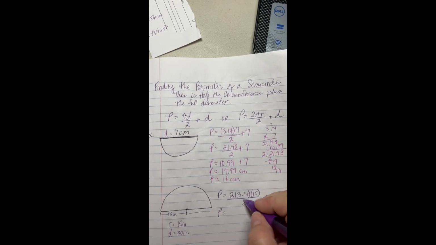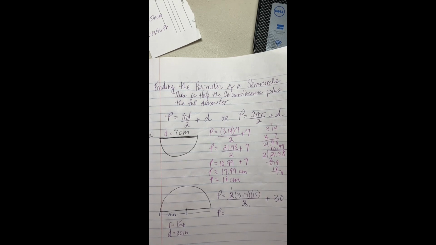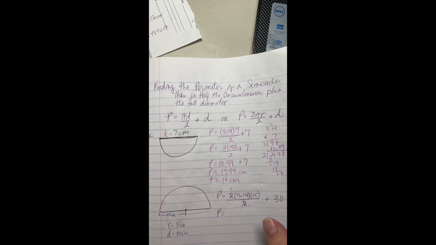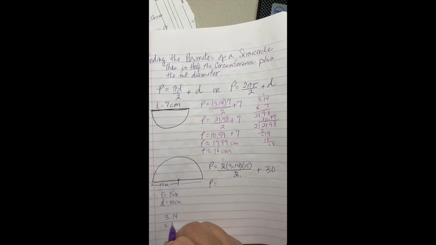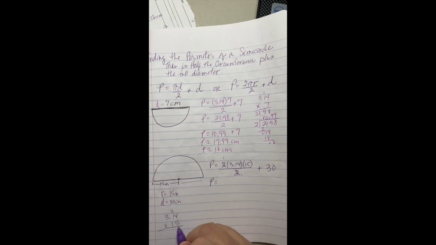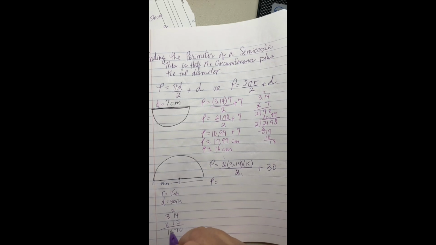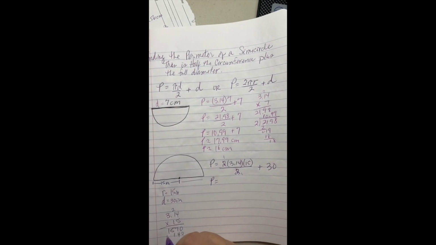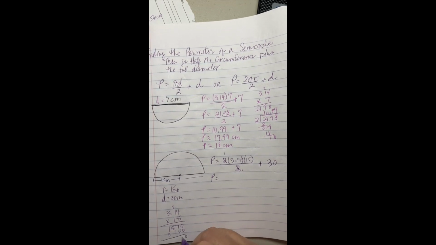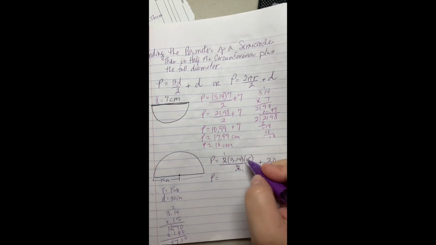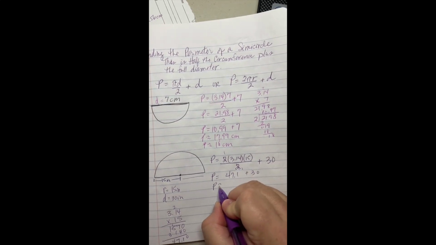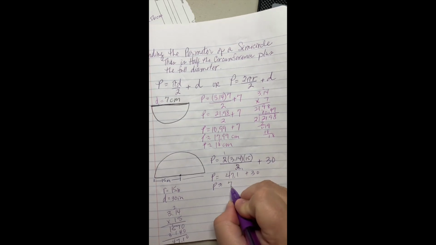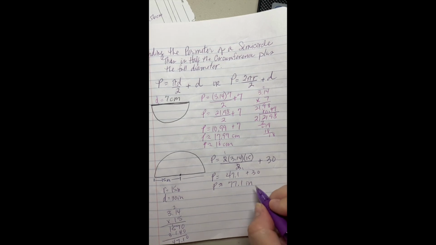Well, the beauty here is these 2's are going to divide out. So now I just only need to multiply 3.14 times 15. Okay, so I'm going to do that off to the side over here. 3.14 times 15. I get 47.1, and I got to come over twice. 47.1 plus 30. Perimeter is going to be approximately 77.1 inches.